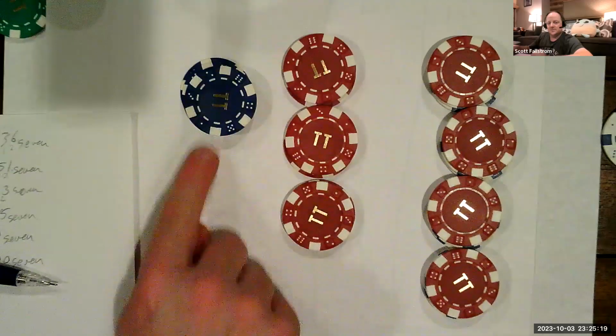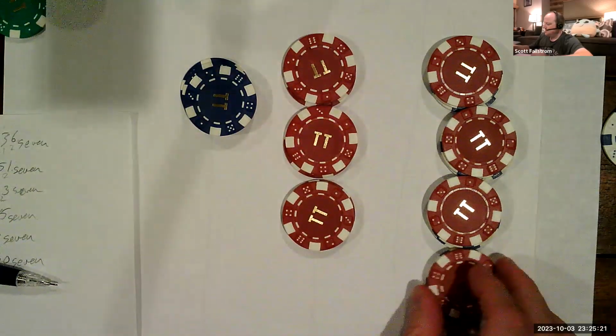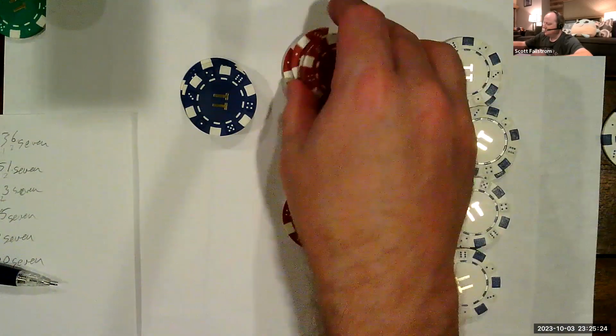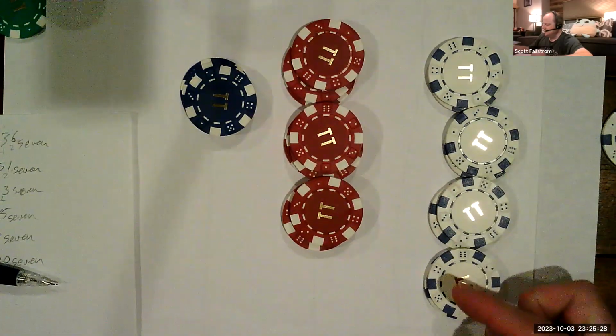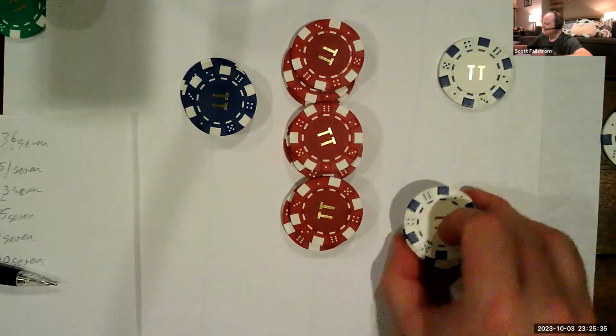So let me get my blue chips over here. The rest of these are all red, so I'll tag along all the red chips, and let's see what we end up with. So I have some white chips left, 2, 4, 6. I have 8 of them, but I'm in base 7, so 2, 4, 6, and 1 more makes 7.